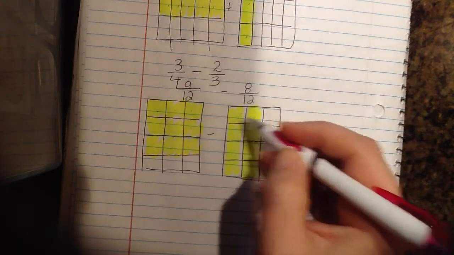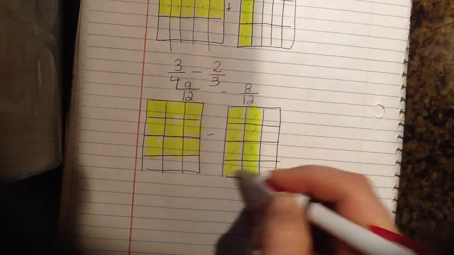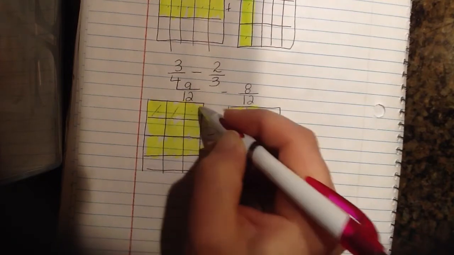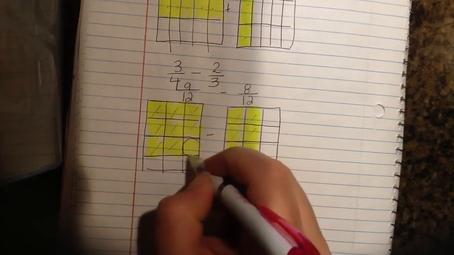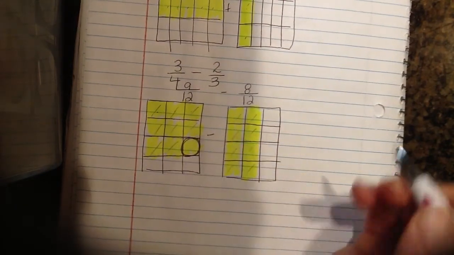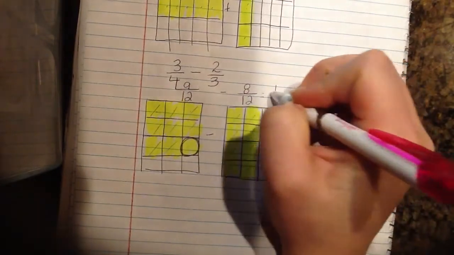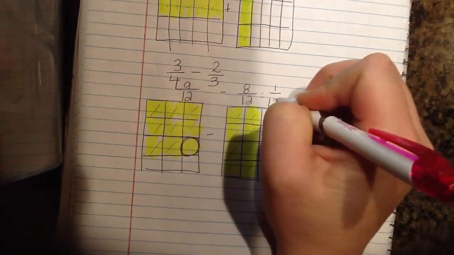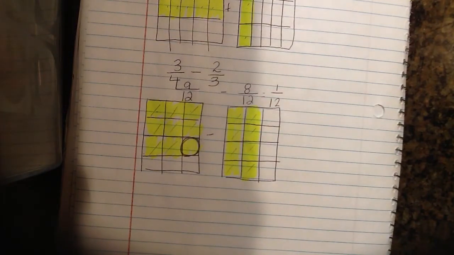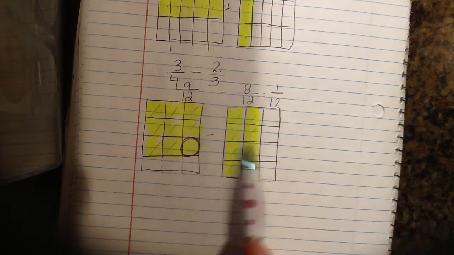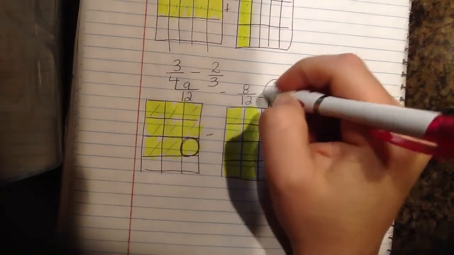How many do I need to take away? 1, 2, 3, 4, 5, 6, 7, 8. So I need to take away 1, 2, 3, 4, 5, 6, 7, 8. So how many do I have left? What's the difference between this one and this one? The difference is just 1. My pieces stayed the same. I still have 12 pieces inside of every box. It would never be 0 and it would never be 24 because I didn't combine these boxes.